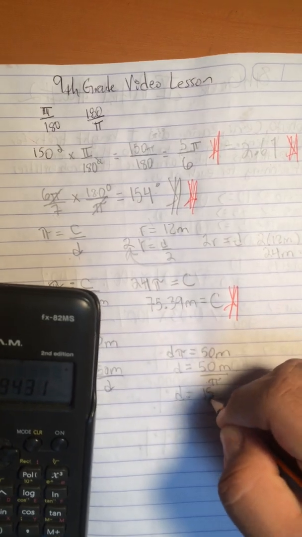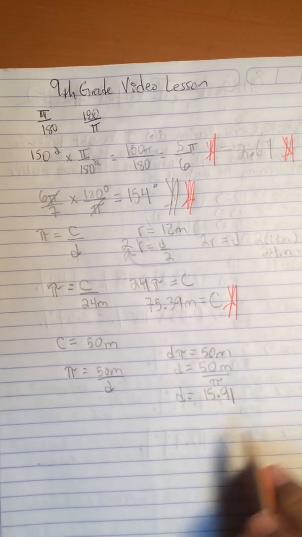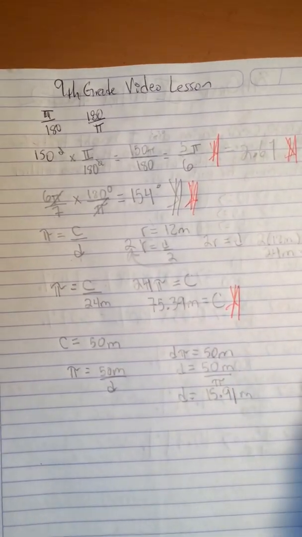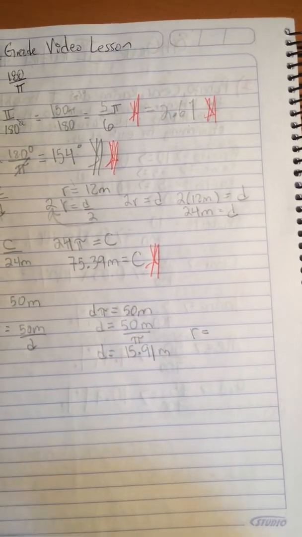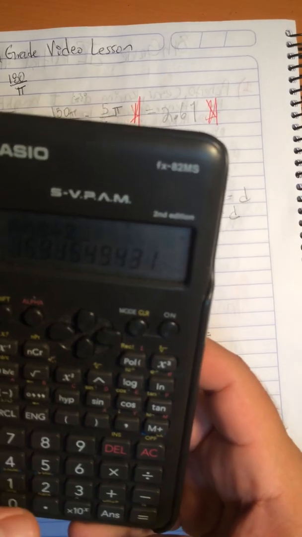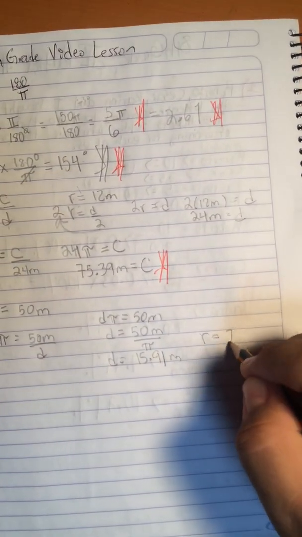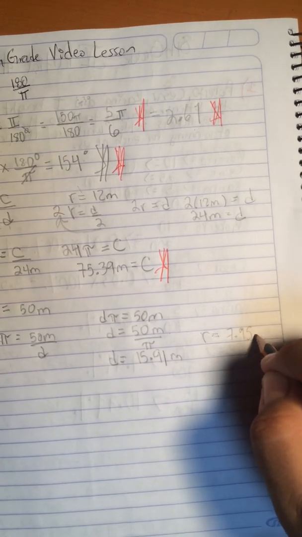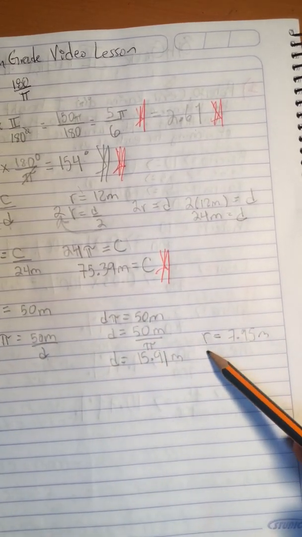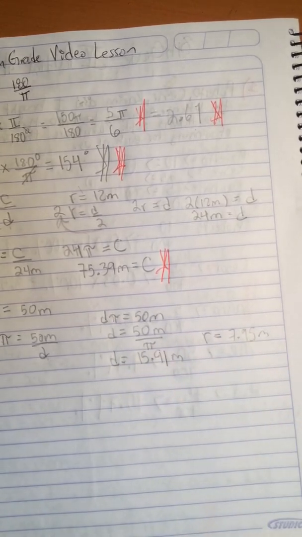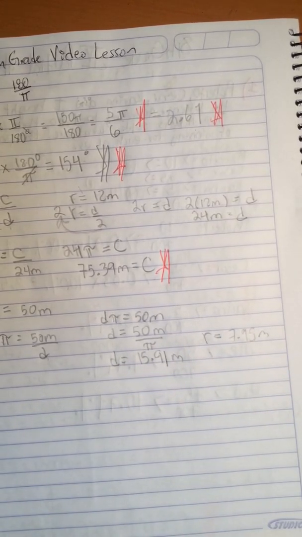15.91. But what if I asked you that it's not the diameter that I wanted, but the radius? If we have the diameter, we just divide by 2, and I get the radius, 7.95. Just in case, right? Because I was asking for the diameter. But just in case I were to ask you for the radius, you just need to divide the diameter by 2.